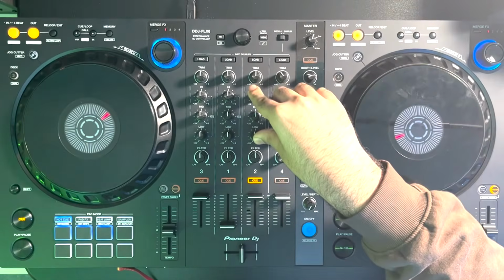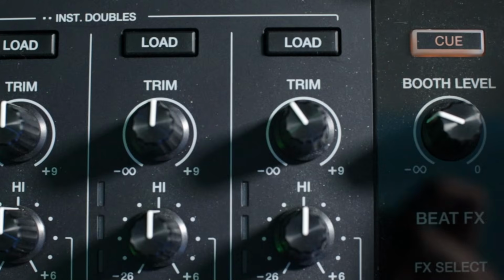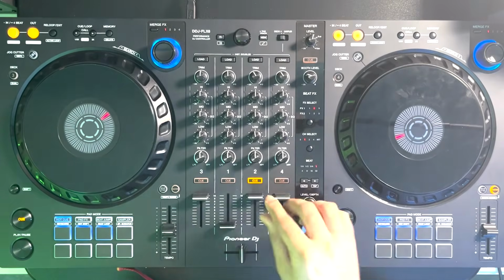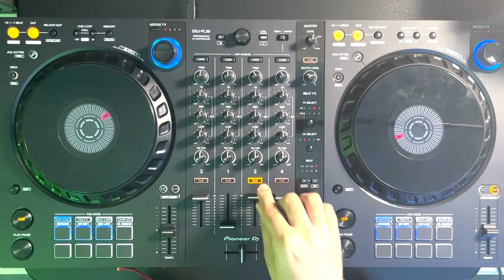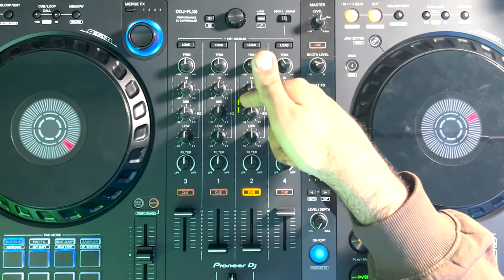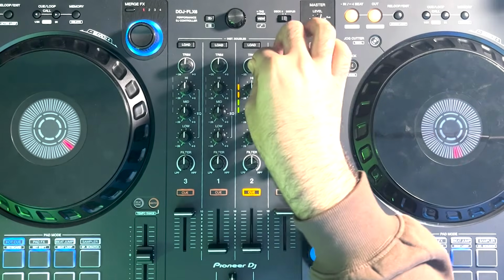So above the EQ section, we have something called the trim knob, also known as the gain knob. What this trim knob acts as is pre-fader volume. And what that means is volume that you can add and decrease before lowering and increasing the fader here. If you look at the volume indicator as we play the drop here, when we're playing music, we have this sort of visual guide here that tells us how loud we're pumping the volume.